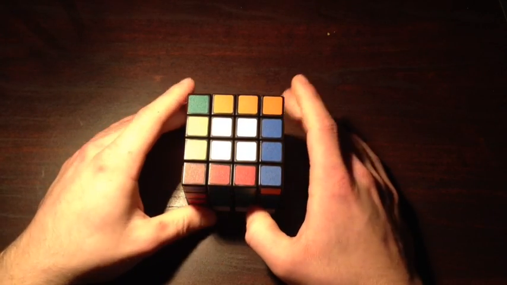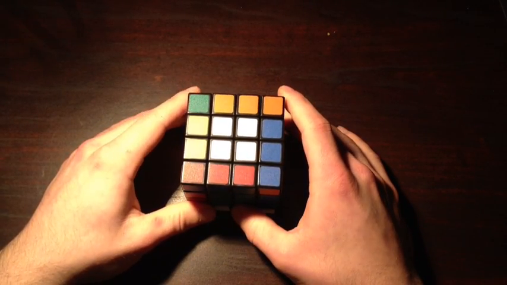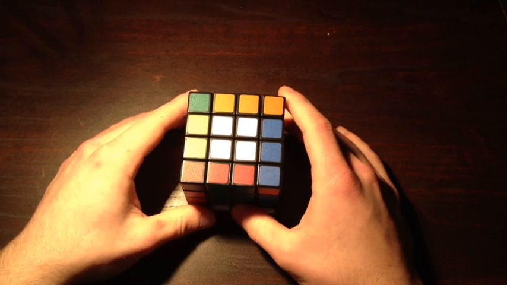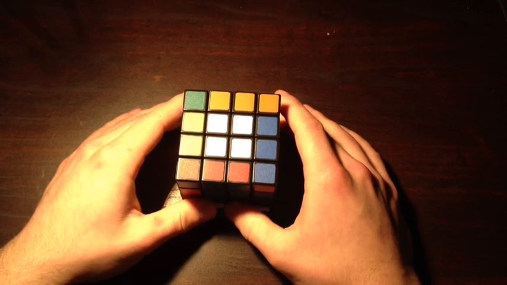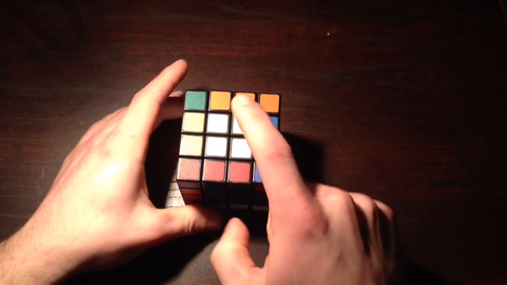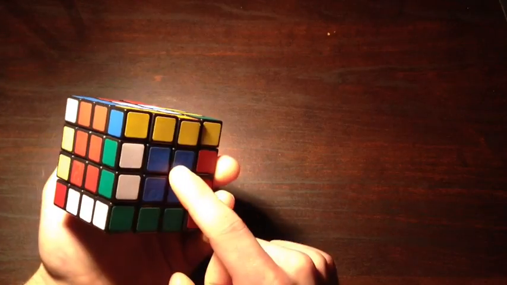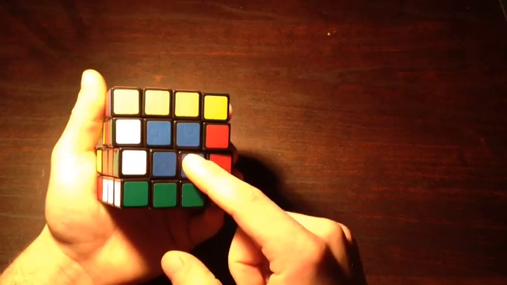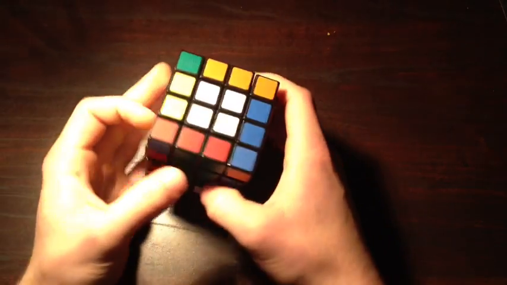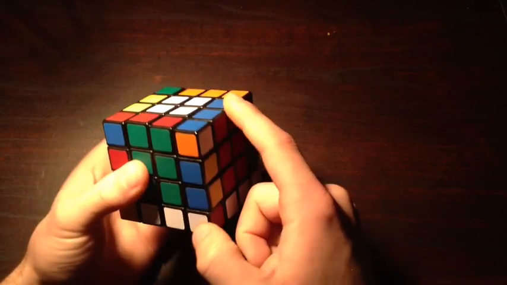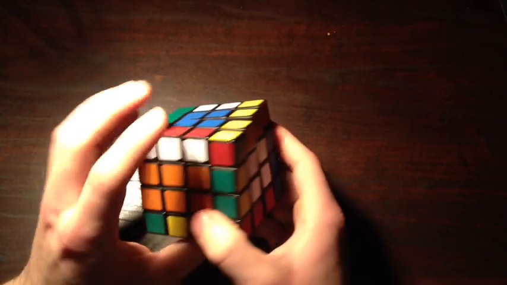Hey YouTubers, this is Cube Addict, and this is my third and final video on how to solve the Rubik's 4x4. Now, in the previous two videos, I discussed how to put the center pieces in the correct spot with the red, white, and blue. And then on the second video, I discussed how to put the edge pieces in their correct spot.